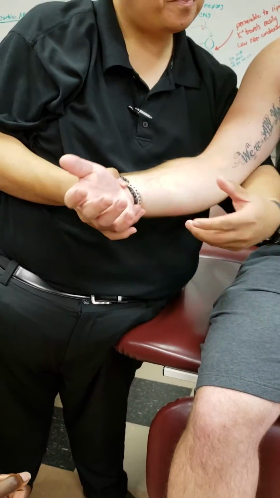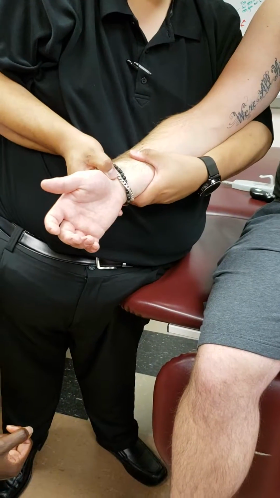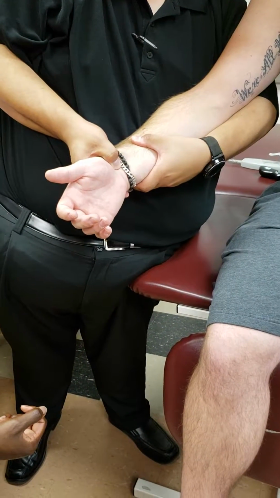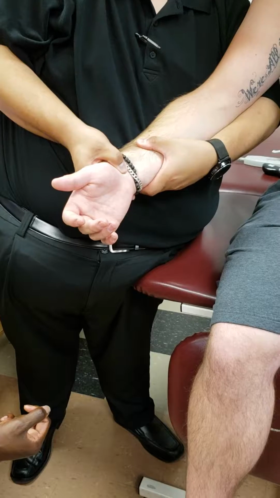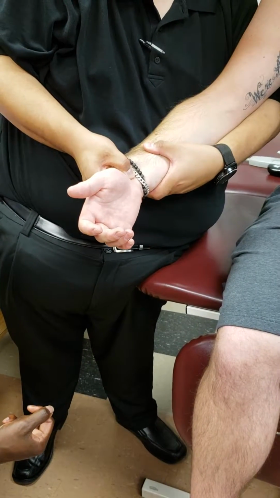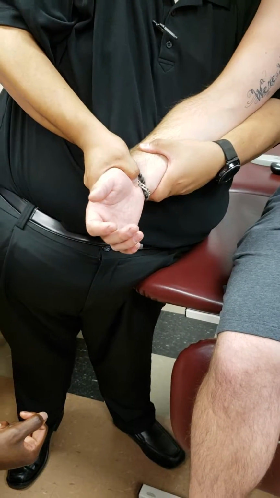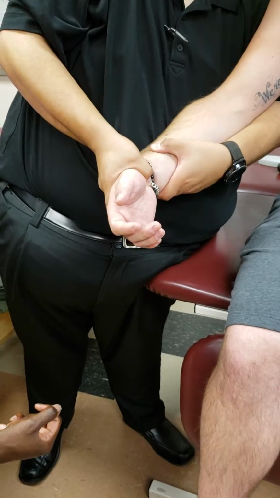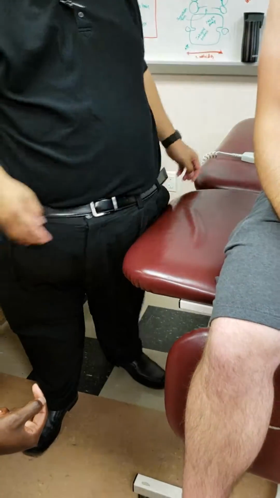So then you have the trapezium, trapezoid, capitate and hamate. Okay, so those are your eight carpal bones.